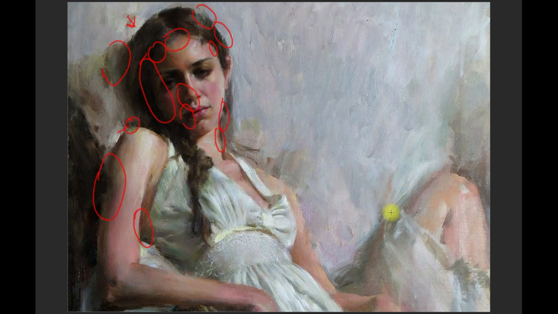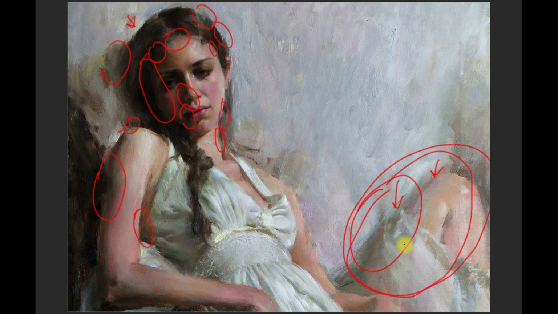Again, you've got the edges being softened here because the values are similar, and there is a bit of broken edge brushwork as well, but it's very similar in contrast and values all along this part of the portrait. Beautiful painting by Mary Qian.